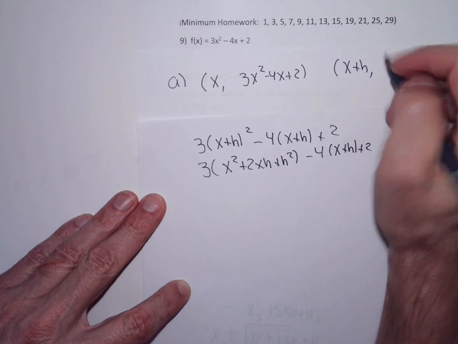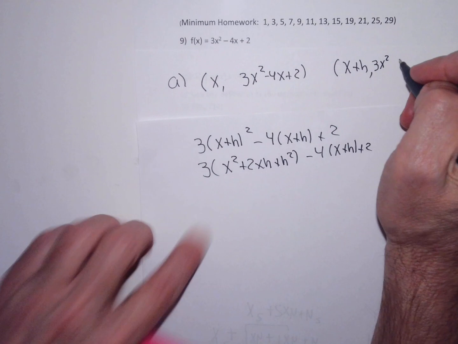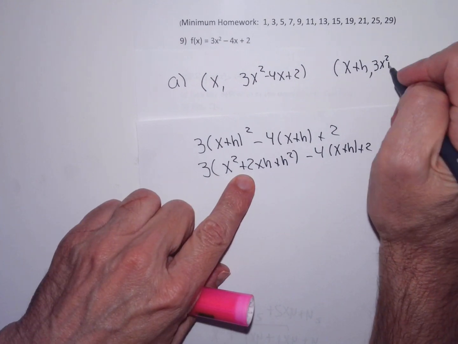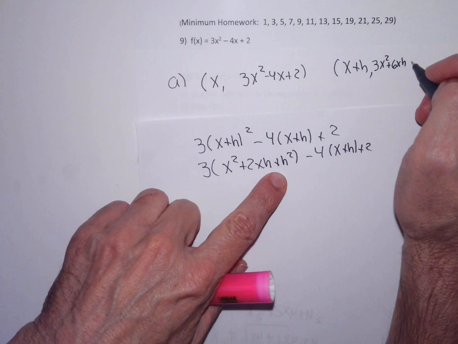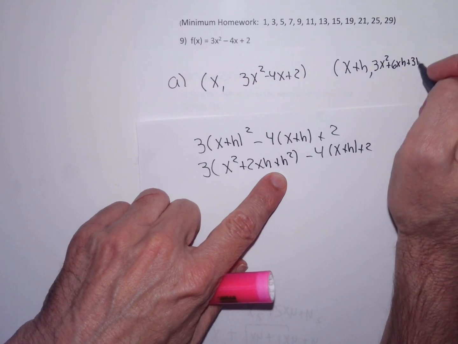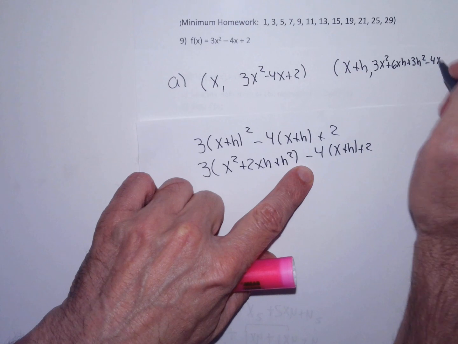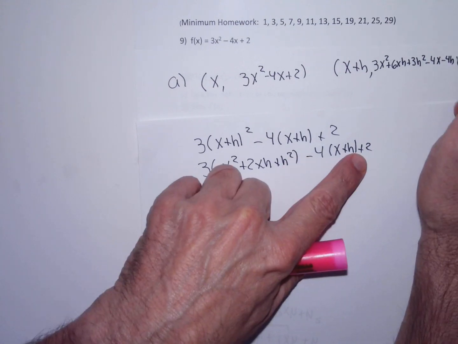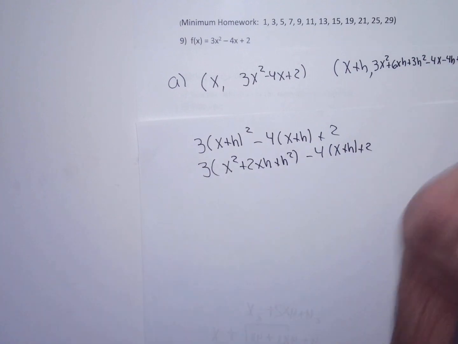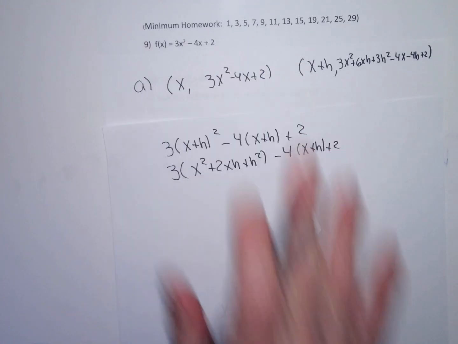So it's going to be 3x squared, and then 3 times 2xh plus 6xh, and then 3 times h squared plus 3h squared, and then minus 4 times x minus 4x minus 4 times h minus 4h, and then plus 2. Those are my 2 points. The plus 2 went off the screen, but I can bring it back.